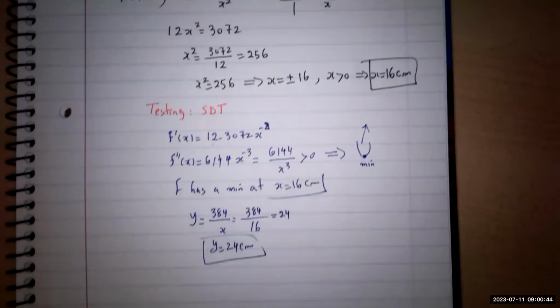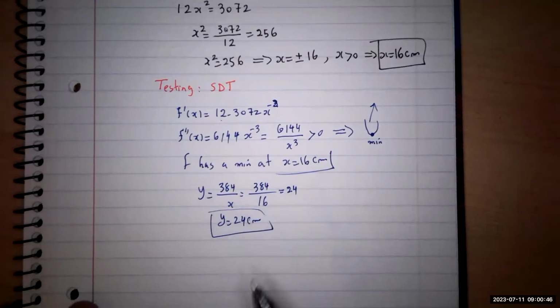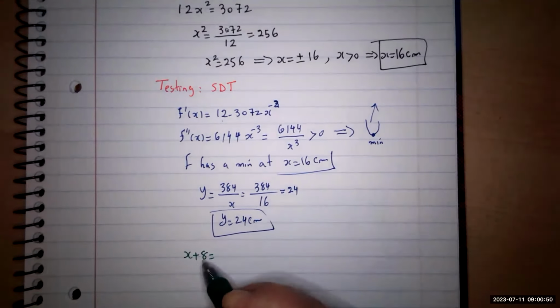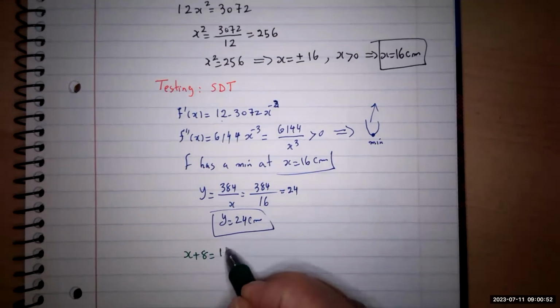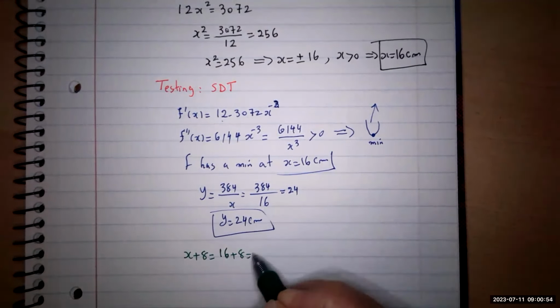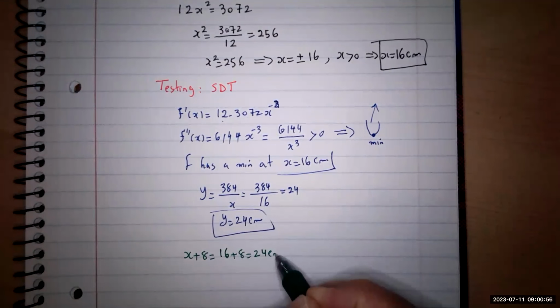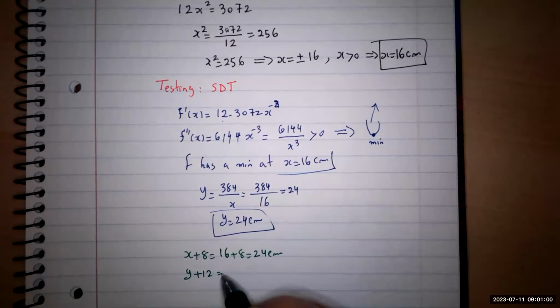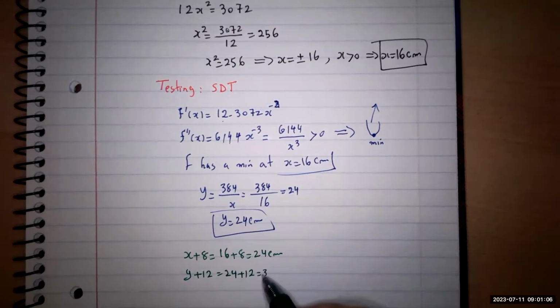So the dimension of the poster: your x plus 8 is 16 plus 8, which is 24 centimeters. And y with the margin was y plus 12, so that's going to be 24 plus 12, which is 36 centimeters.